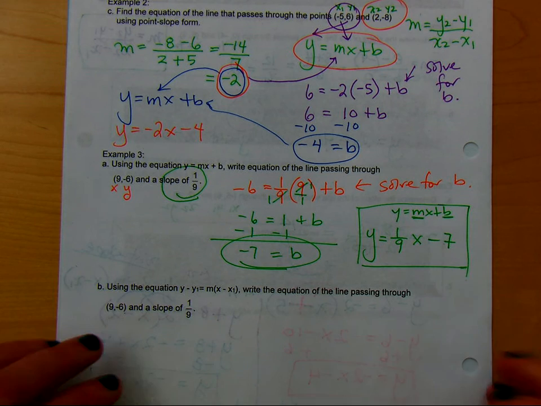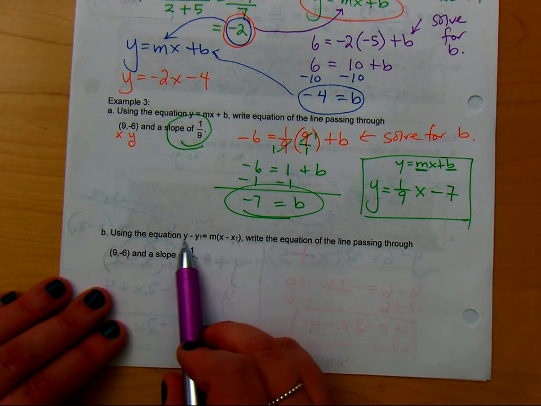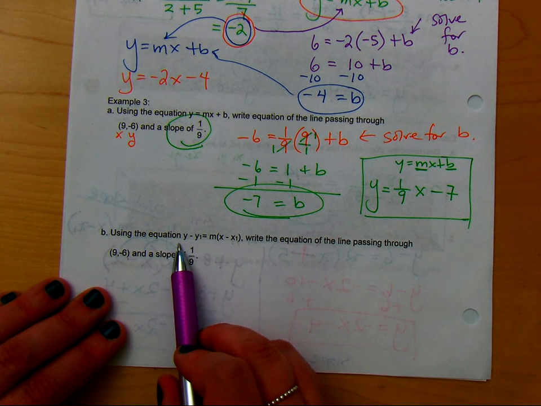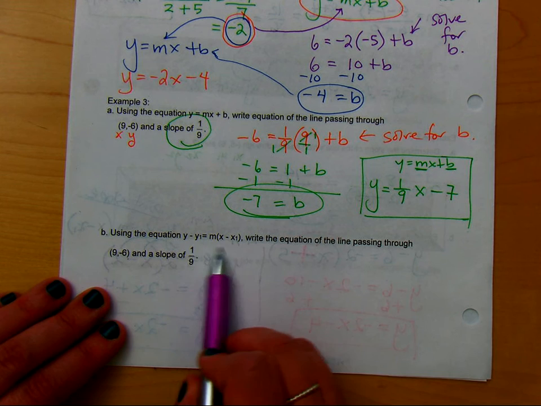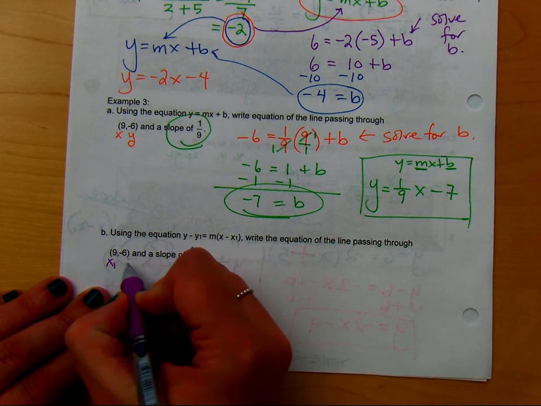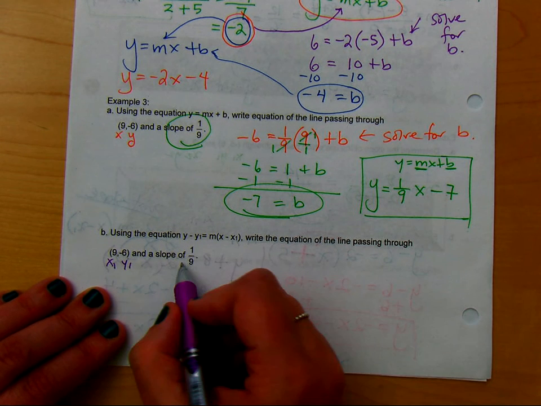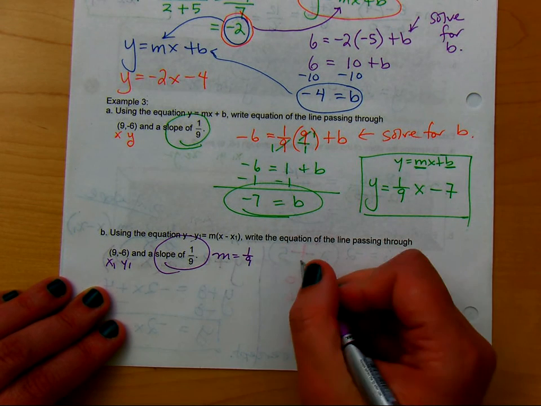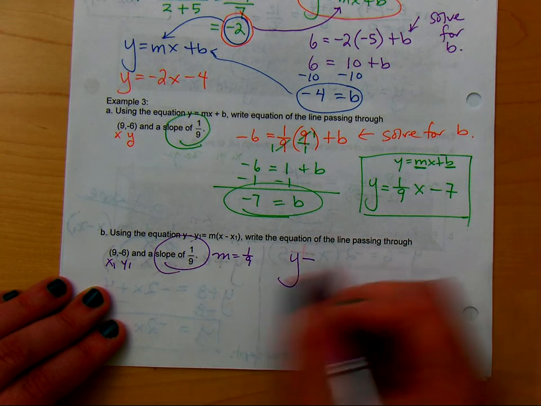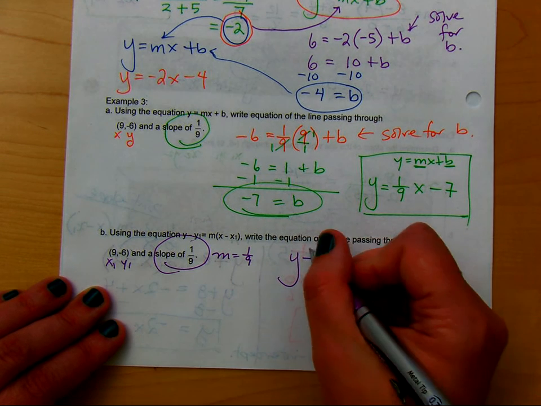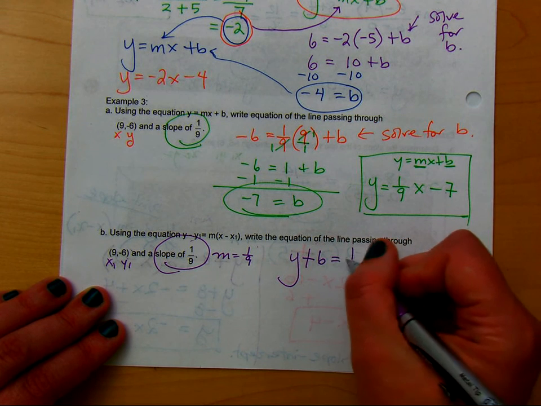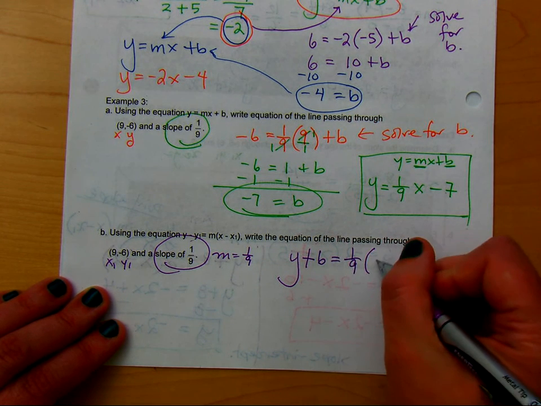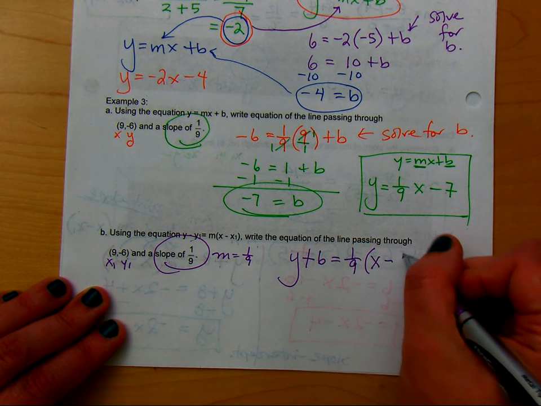Okay, now we're going to try the exact same thing. We're going to use the point slope form. So you see here, y minus y1 equals m times x minus x1. This is our point slope form. We have a point, x1, y1. We have the slope, m equals 1/9. If I plug it in, I have y minus negative 6, so I could write y plus 6 equals 1/9, that's our m, times x minus 9.